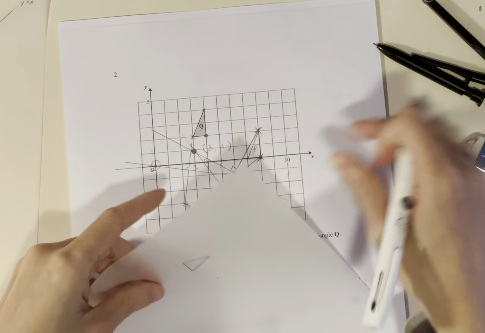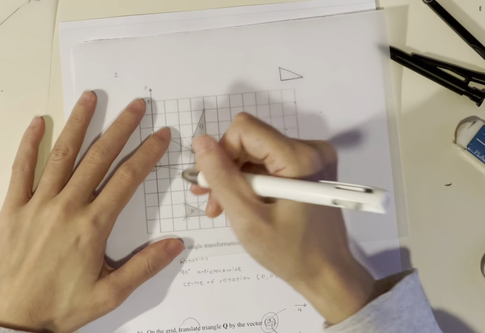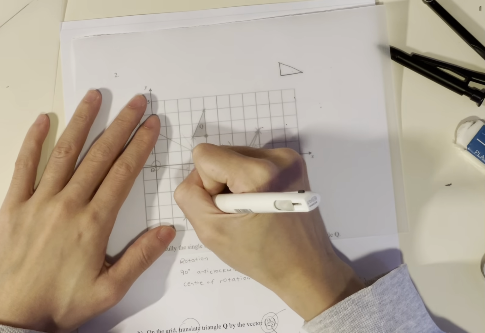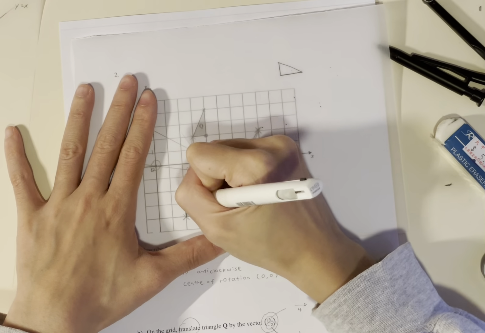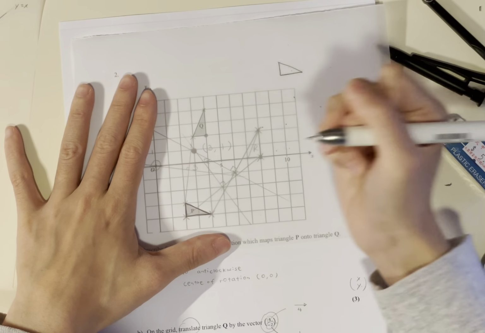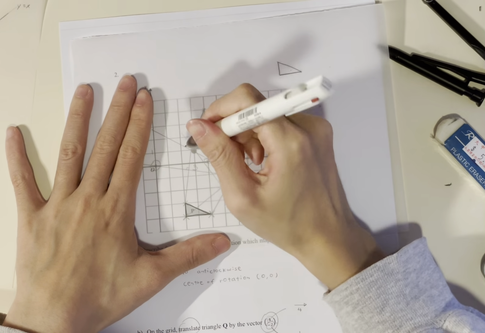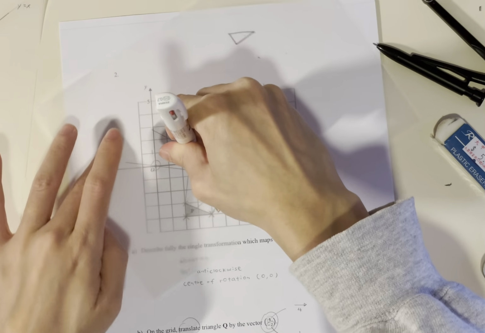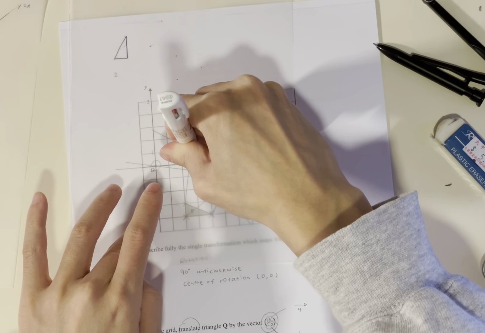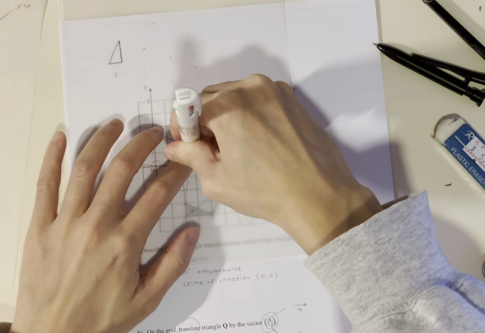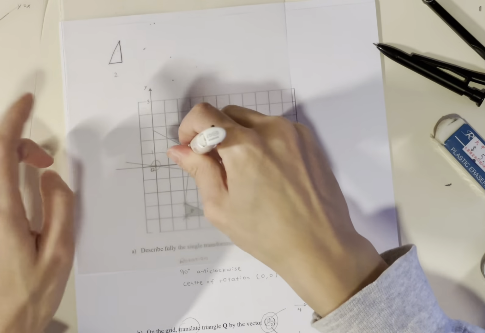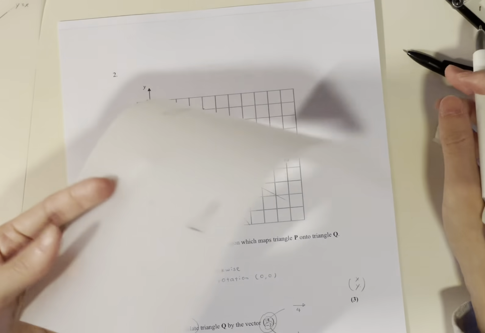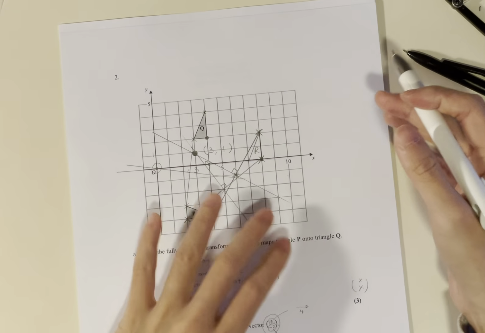And if you're not sure whether you have the correct answer, what you can always do is draw another one. You can always use your tracing paper to check your answer. You got this P here, put your pen here, and when I turn it anti-clockwise 90 degrees, you can see that your shape goes on top of your R. So this point is correct.